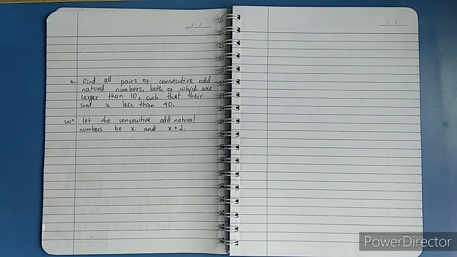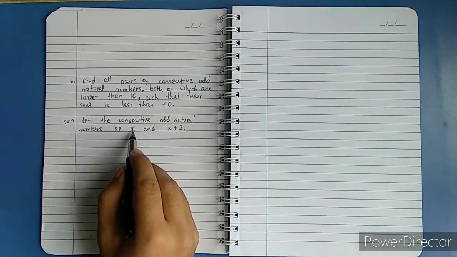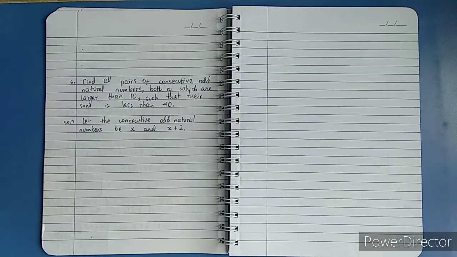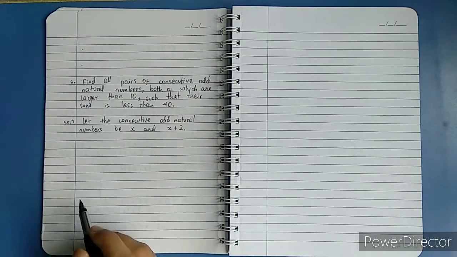Why we are taking x plus 2 is because, say, take an odd natural number, say 11. The consecutive of 11 will become 13, because we are taking odd natural numbers. So 11, and then 11 plus 2. That is why we are taking x and x plus 2.